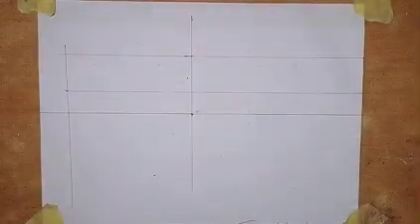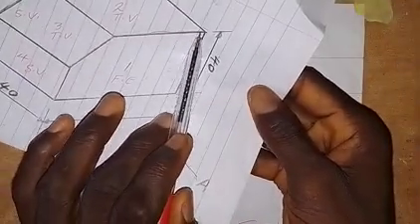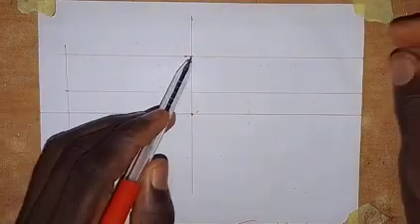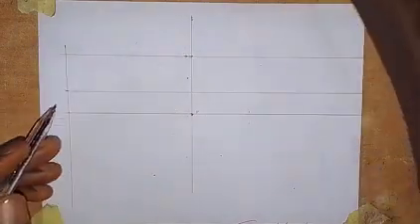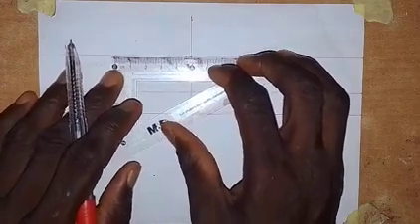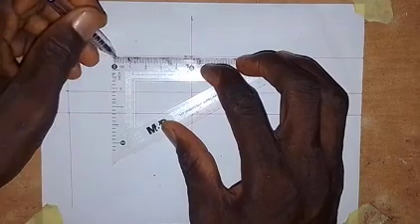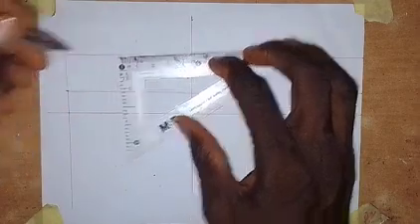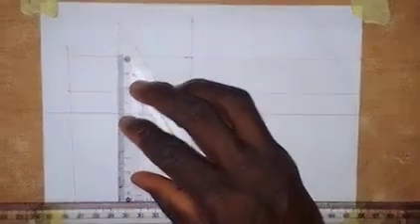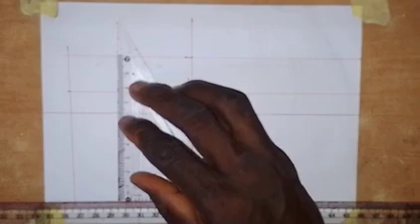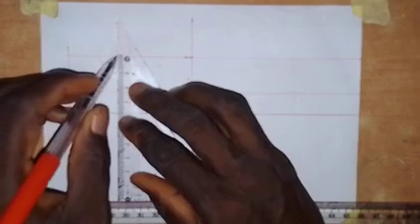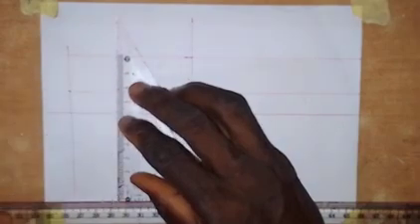The next is this line that we have from here to here, which is 50 millimeters, that's 5 centimeters. So you come up on this line and take a measurement of 5 centimeters from here. So this is 5 centimeters. Then, as I said, any measurement that we take on the horizontal, we have to draw a vertical line. So draw a vertical line down like this.